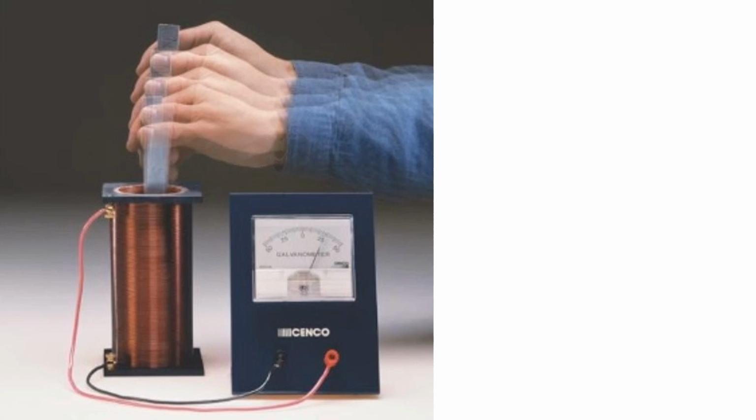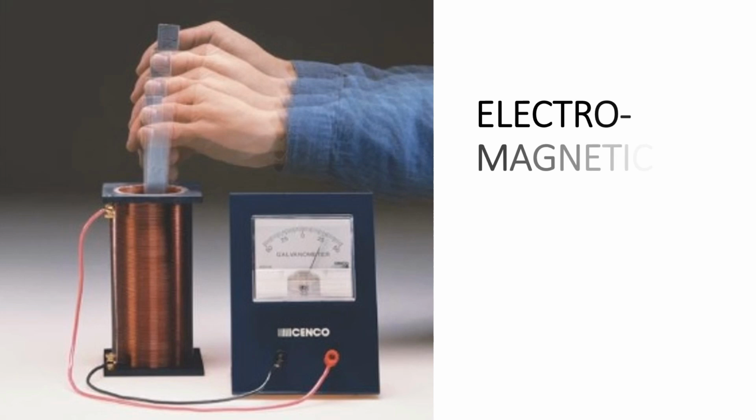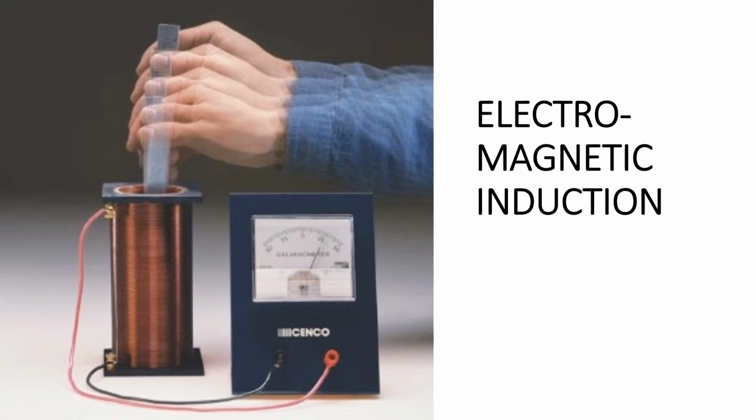Today the topic of my presentation is E.M.F, that is electromagnetic induction. I will explain its definition, production, and types. Now let us start with its definition.